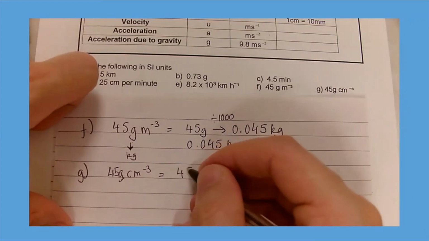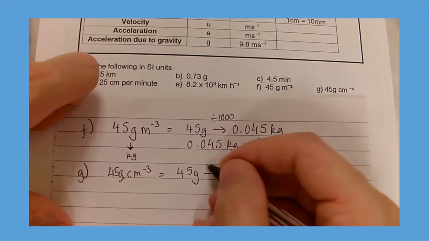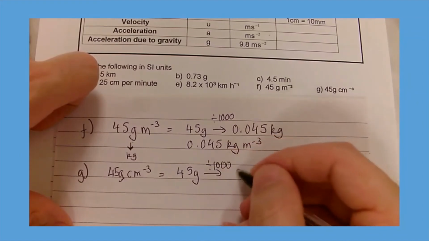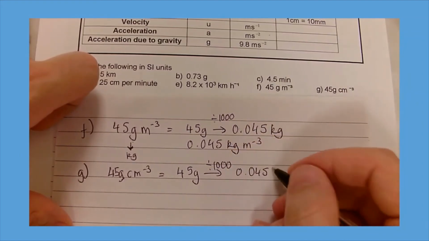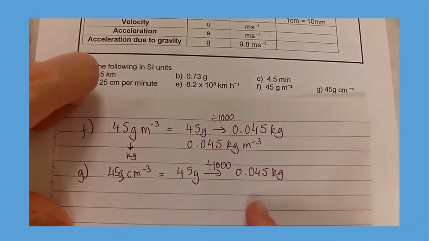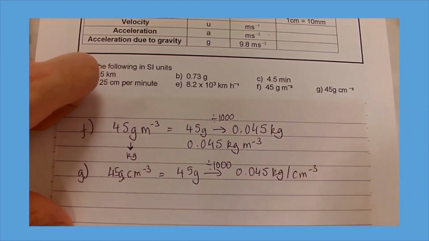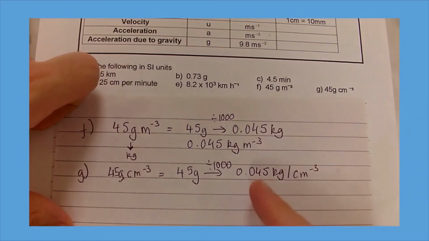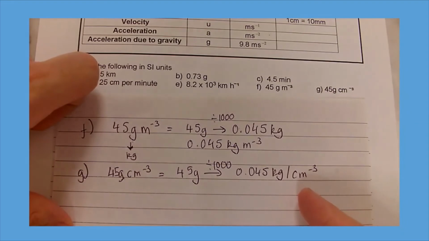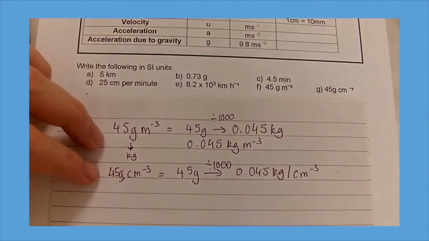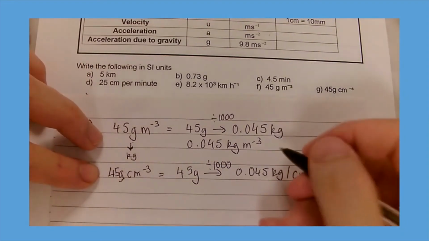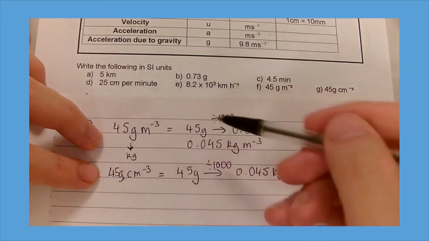First of all, we know that the 45 grams divided by 1,000 will give us 0.045 kilograms. But then that's 0.045 kilograms per centimeter cubed, which we need to convert to meters cubed. Now, you've got to think about this very carefully.